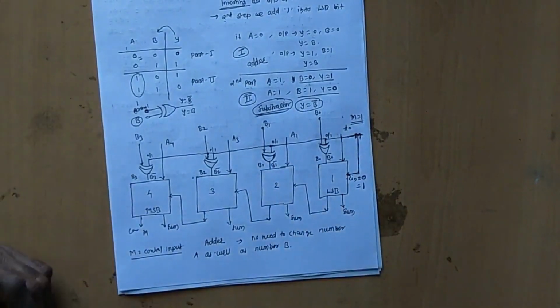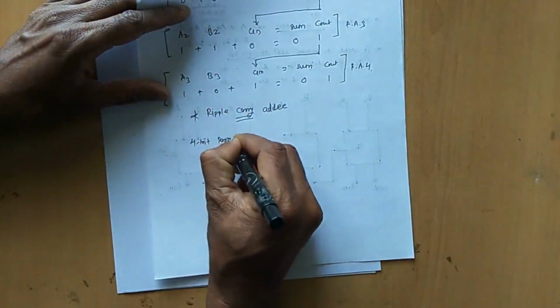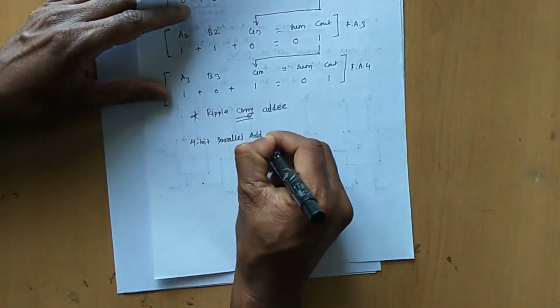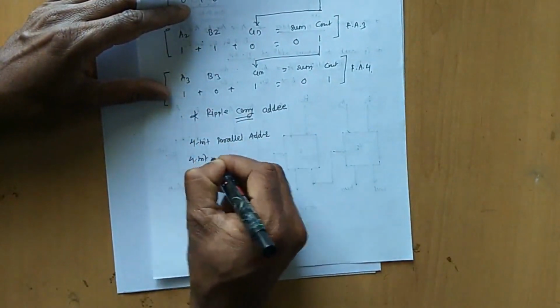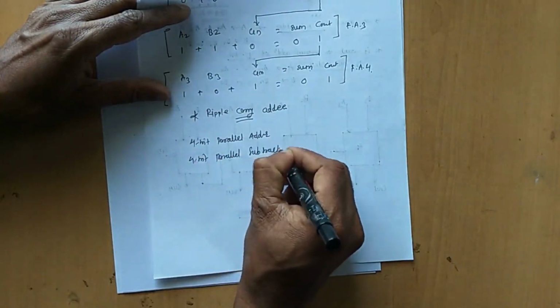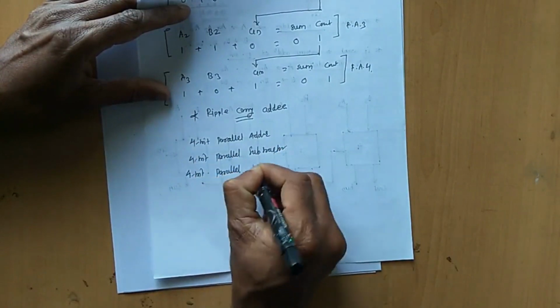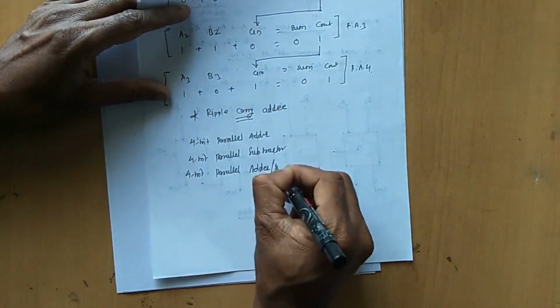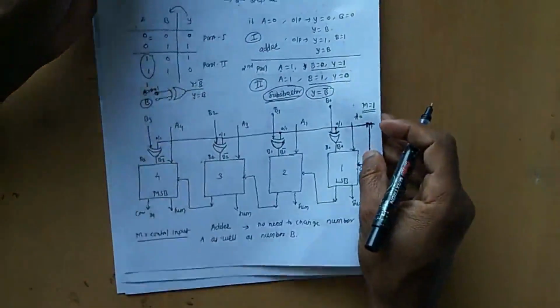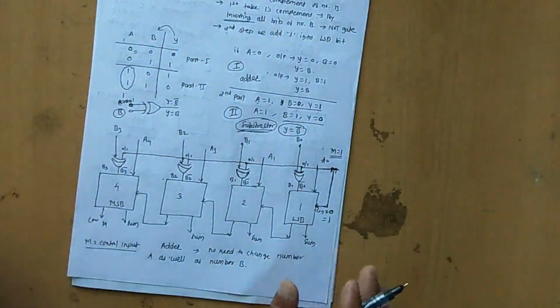I hope you understand the concept of 4-bit parallel adder, 4-bit parallel subtractor, 4-bit parallel adder as well as subtractor. So this is a single circuit logic in which we implement adder as well as subtractor by using some changes, by using an exclusive OR gate.